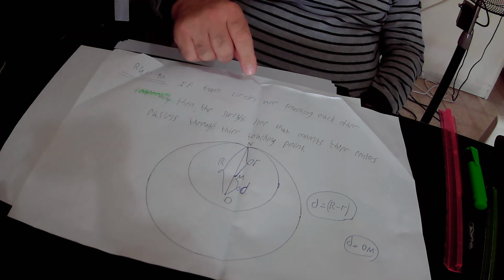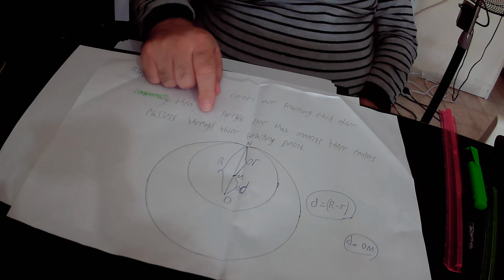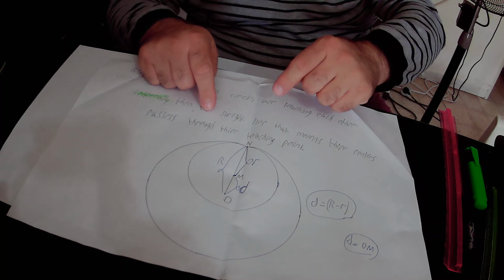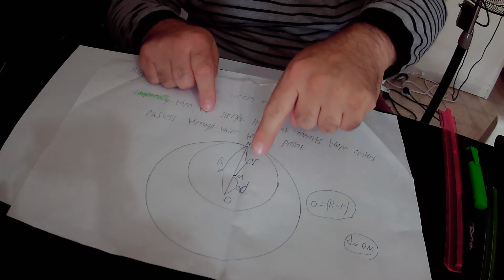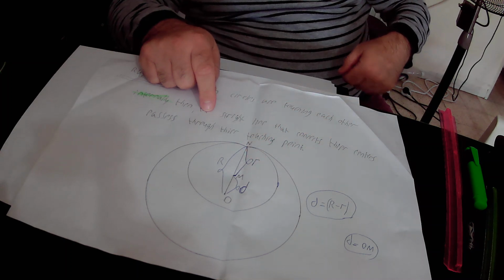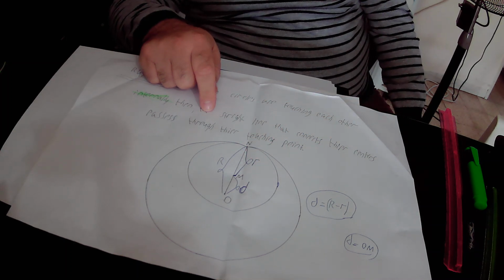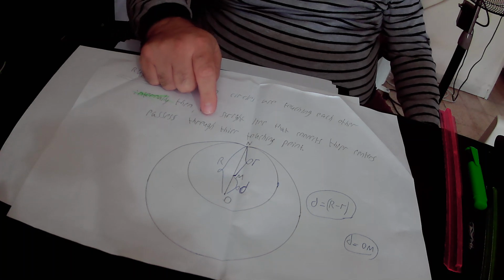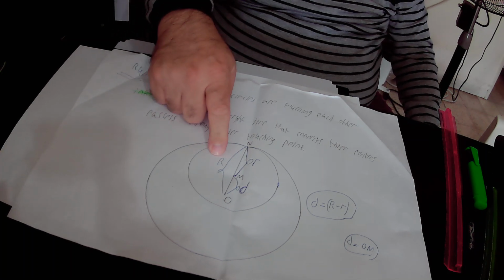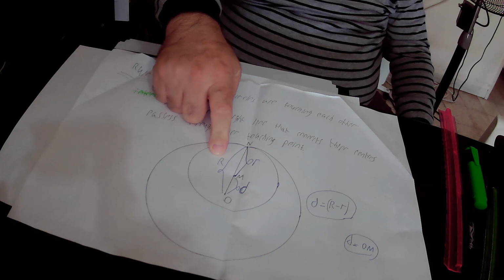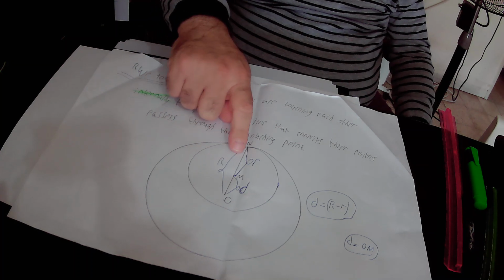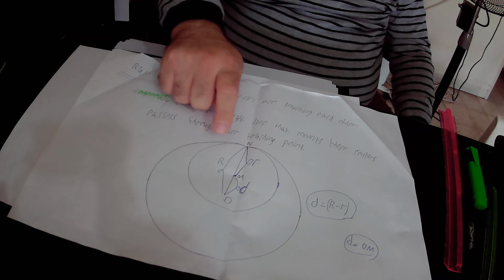From the drawing, it is very easy to see that OM equals NO minus NM. NO equals capital R, the radius of the big circle. NM equals small r, the radius of the small circle.